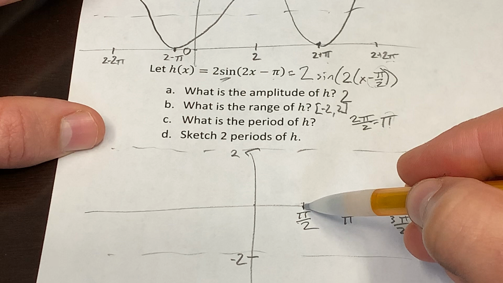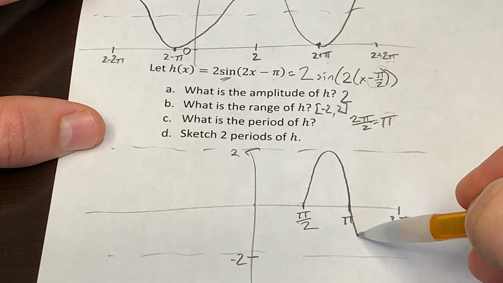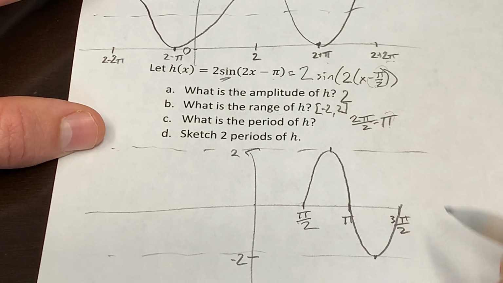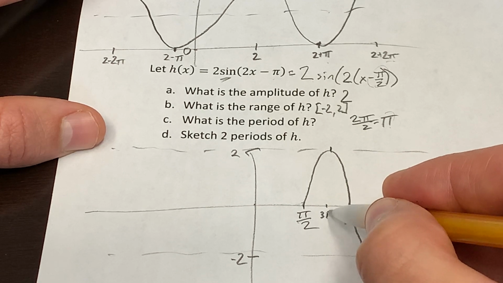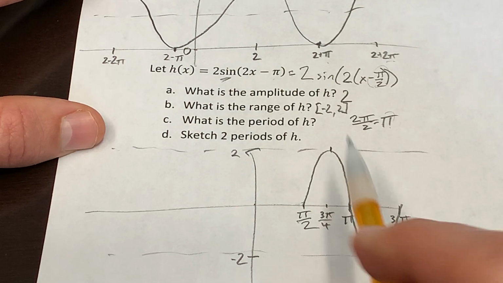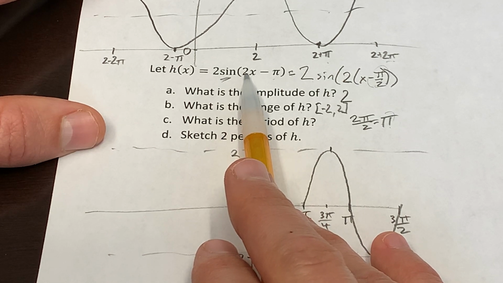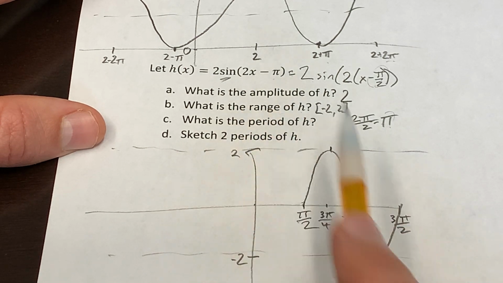So I'm going to go all the way up and all the way down, all the way down and all the way up. And you can actually go through and check this. Check that, for instance, at 3 pi fourths. If you plugged 3 pi fourths in, first thing you do is multiply by 2. You'd get 3 pi halves, right? 3 pi halves minus pi is pi halves.